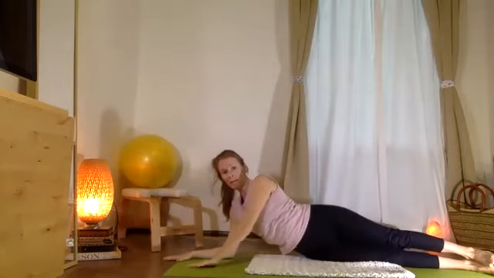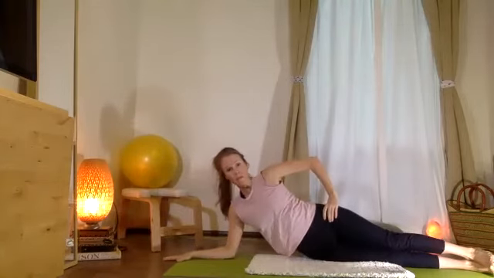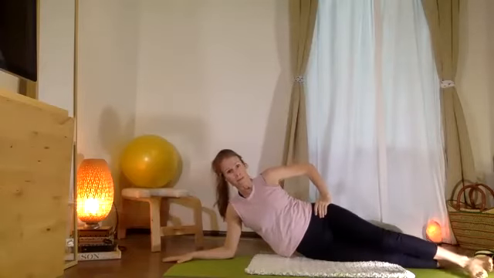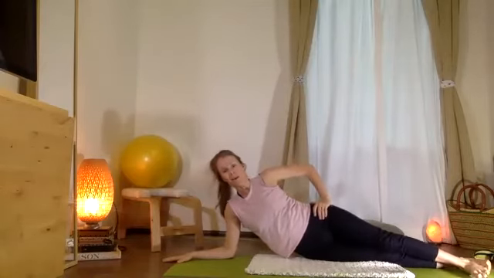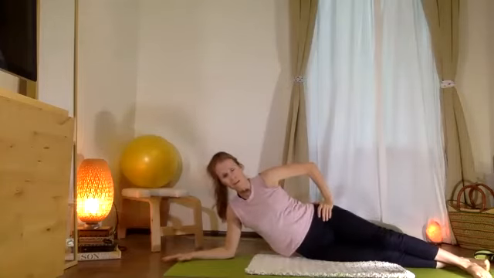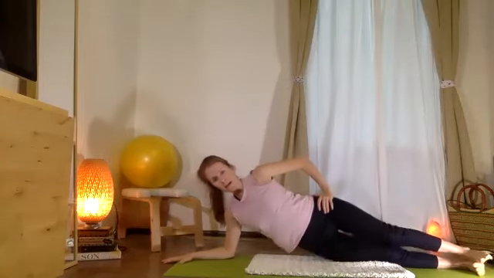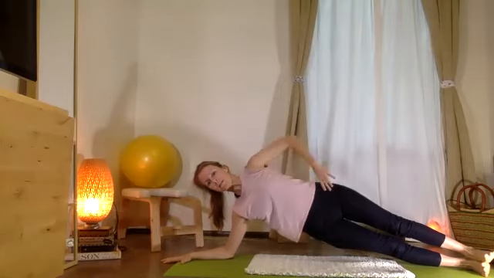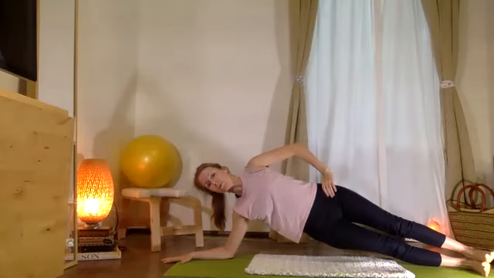Good. So we're going to try something here. So now I'm going to take my forearms on the floor. My 2 feet are stacked. If this isn't a good position for you, cross the top leg in front of the bottom leg. And you're going to exhale, lift the pelvis. Just hold the pelvis in a side plank for 10, 9, 8, 7, 6, 5, 4, 3, 2, 1.